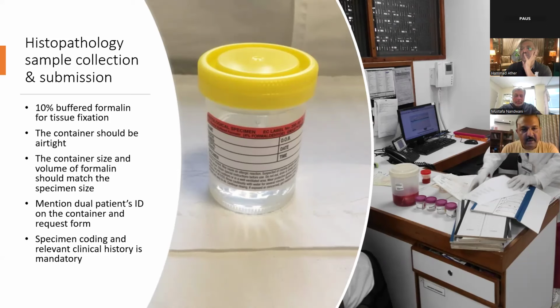Also, the dual IDs of the patient are very important. You have to mention the name as well as a medical record number on the container as well as on the request form, just to avoid mix-up and specimen loss. Also, the specimen coding, like which sample you are sending us in which container, is it the bladder tumor, the deep muscle biopsy, the prostate biopsy, should be clearly mentioned on the request form as well as on the container.